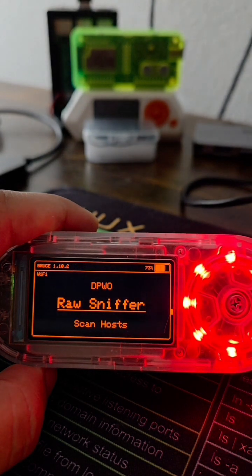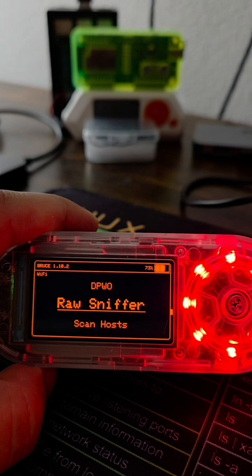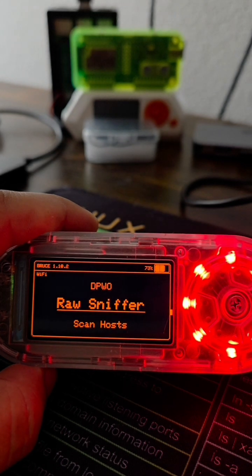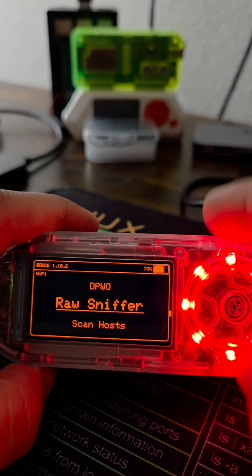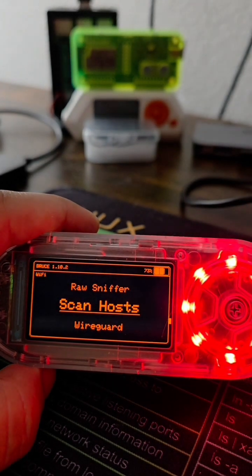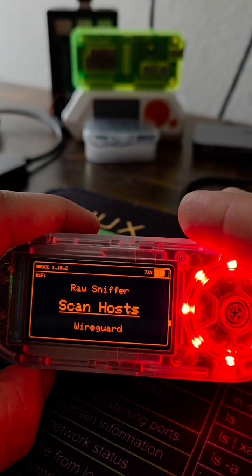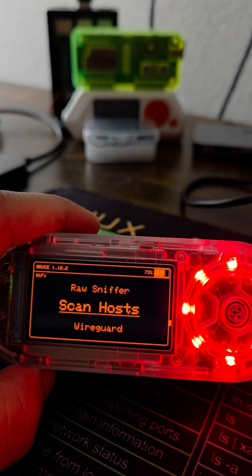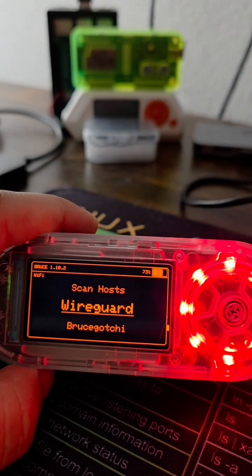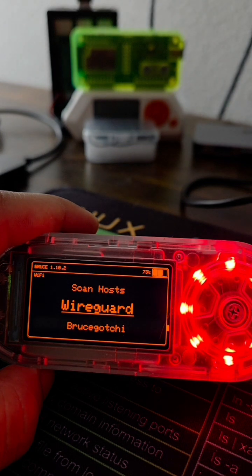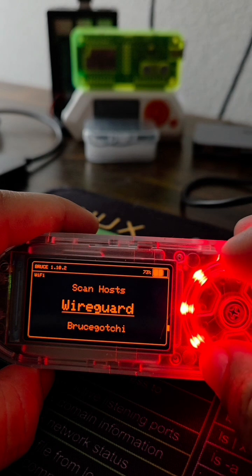Raw sniffer, for capturing raw Wi-Fi network traffic, useful for in-depth analysis. Scan hosts, to scan for active hosts on a connected network. WireGuard, for setting up WireGuard VPN connections, enhancing your network's security and privacy.